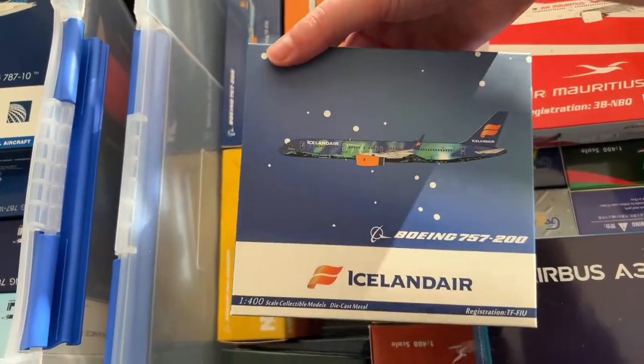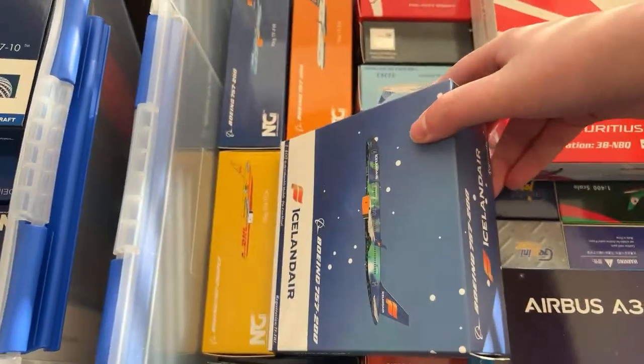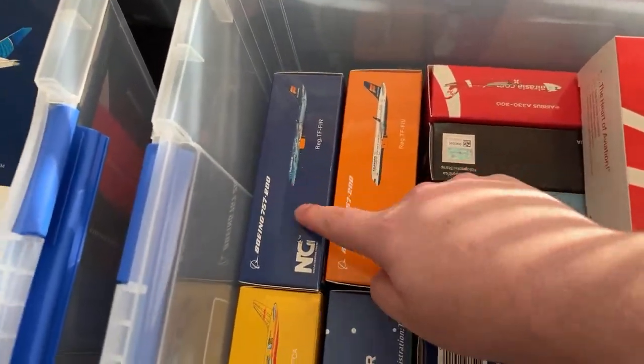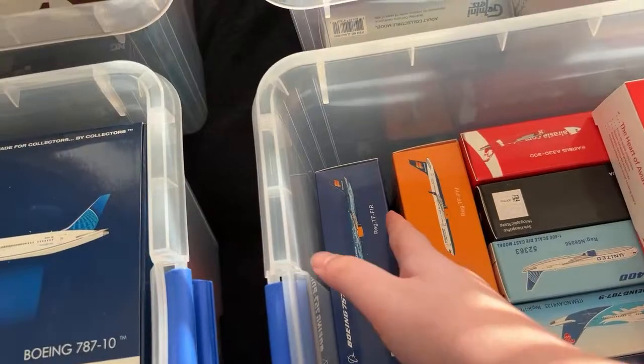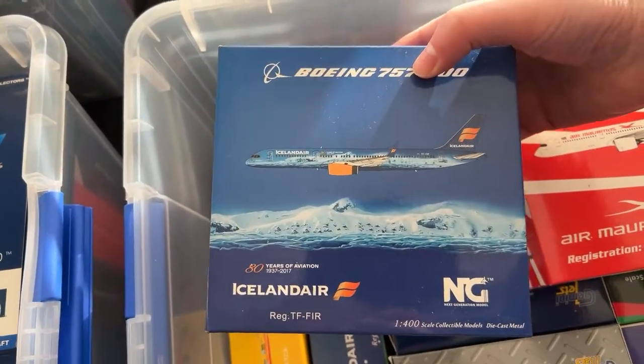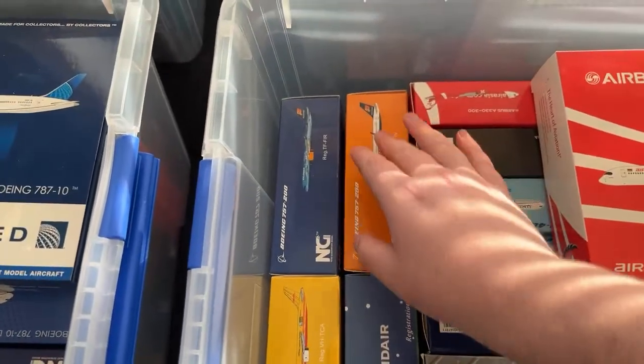It is the only one of my Icelandair 757s that will not be sold. The other two will be up for sale as soon as they get retired. Of course, this one here is in the 80th year livery.